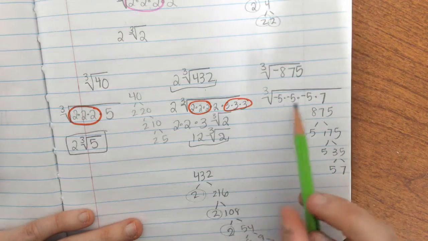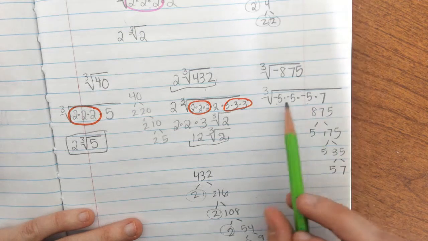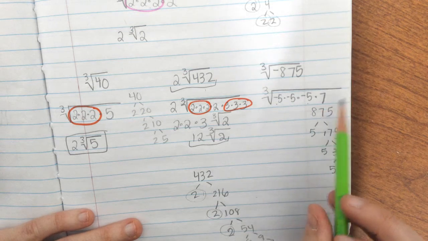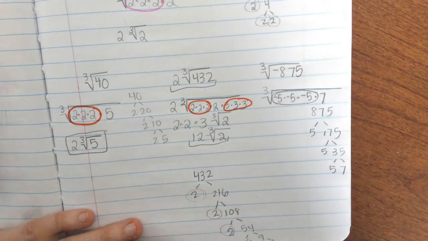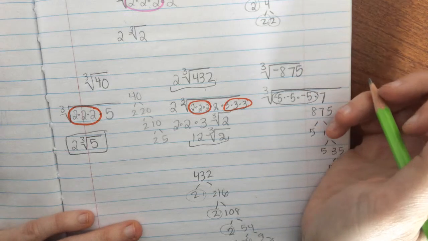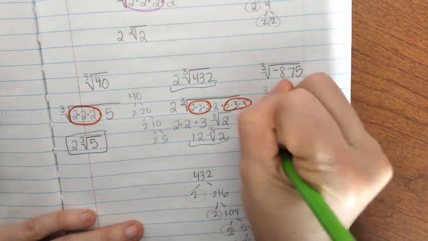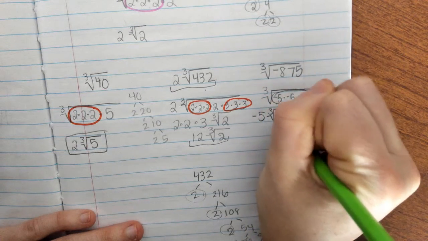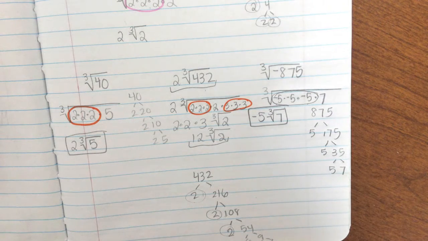You can put the negative anywhere you want. You could have 1 negative, you could have 3 negatives, but because we want them all to be the same, we're going to put the negative on what's coming out. So I'm going to put it on that group of 5s. This would be the cube root of negative 125, which is negative 5. So it would be negative 5 times the cube root of 7, since that's what's left over.